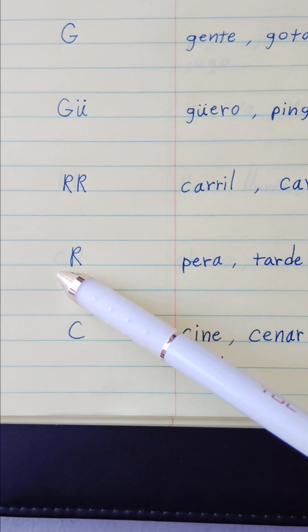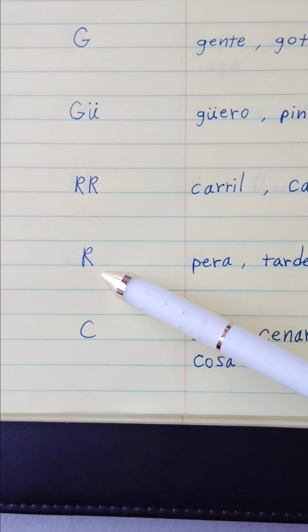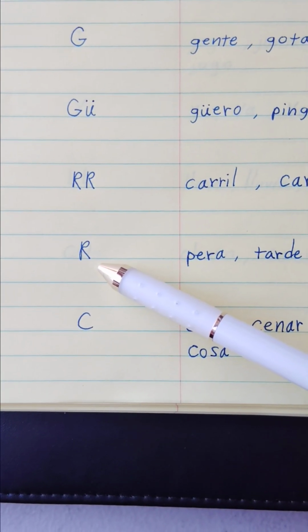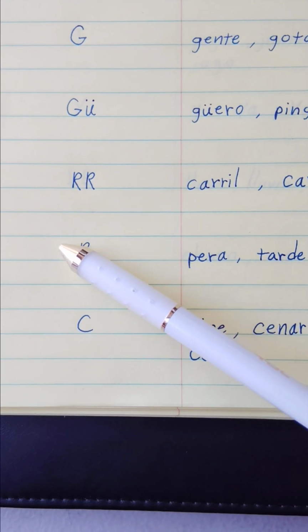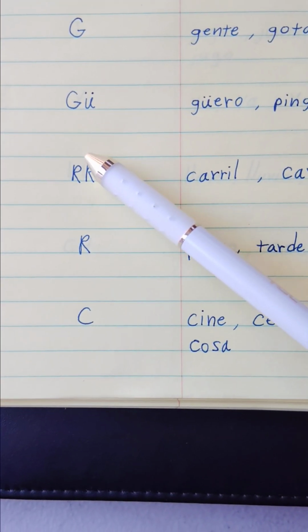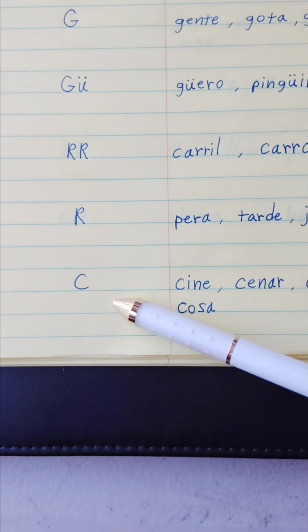In a few minutes, I'm going to explain when is a soft R, ra, re, ri, ro, ru. And I'm going to explain when is a strong R, just like this one. But this one is always r. Now moving on to the letter C.